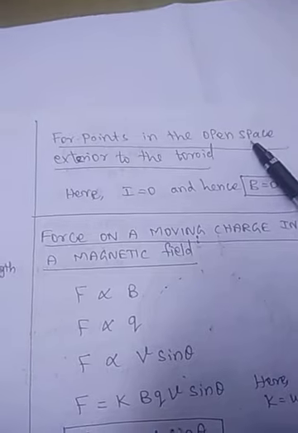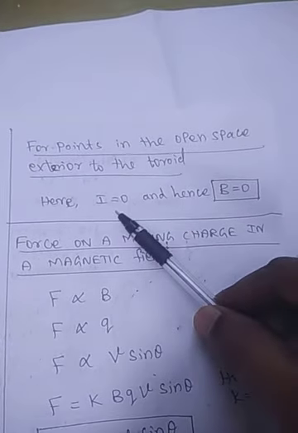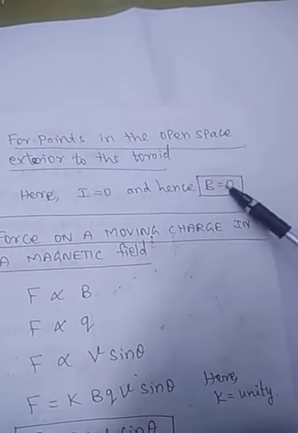What happens at a point outside in the open space? Very simple, students. As in the first case, the current is 0 in this case. So we get B equal to 0.